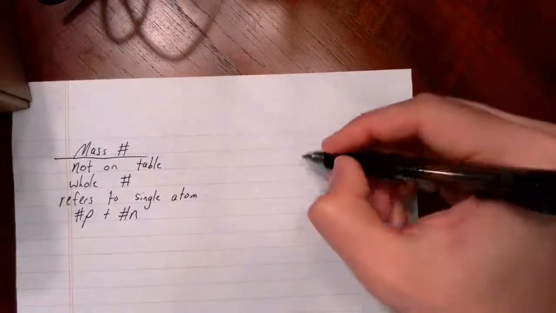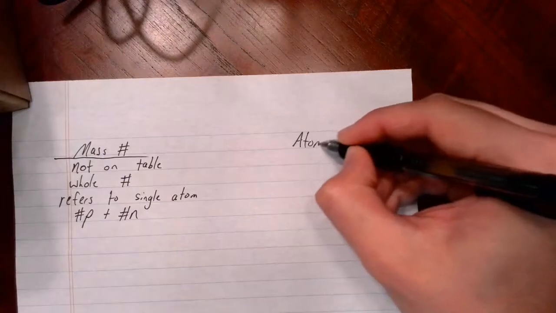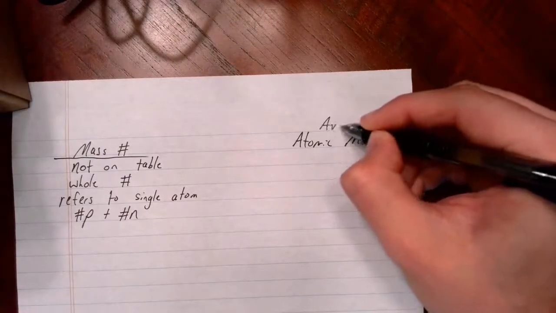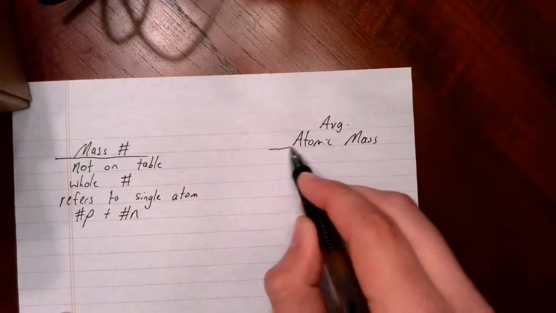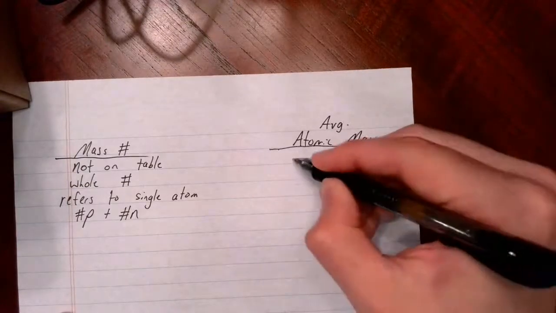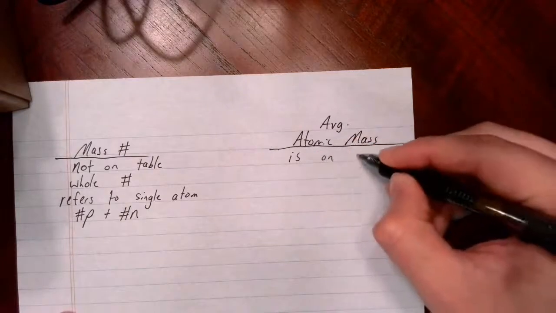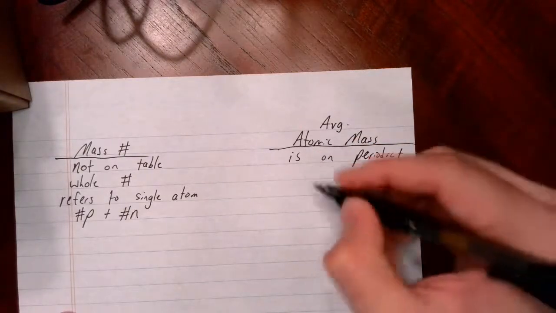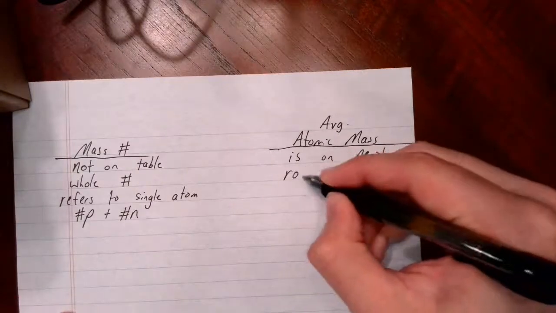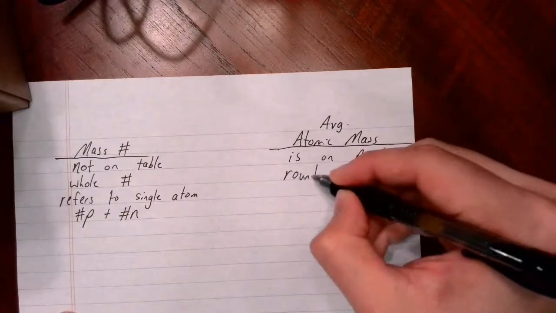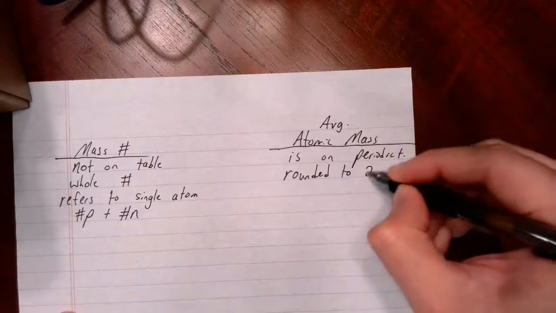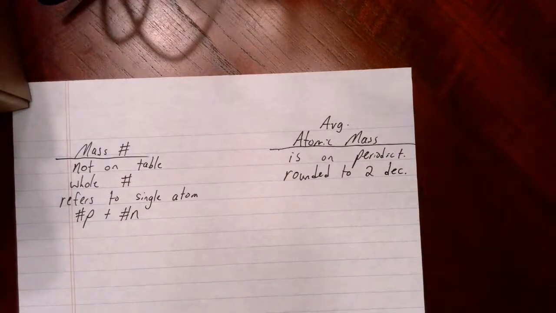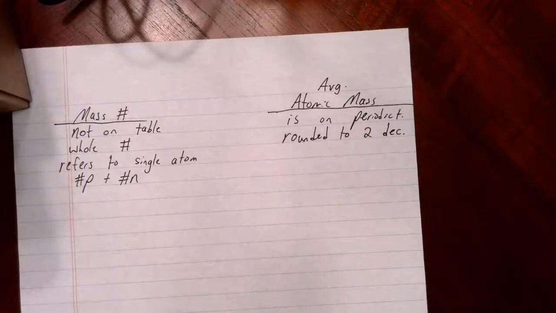But then we have the atomic mass, or you'll see it written as average atomic mass quite often. It is on the periodic table. Abbreviated periodic T. It is rounded to 2 decimal places when we do calculations. There are often many more decimal places present, but we round to 2 decimal places for our calculations.